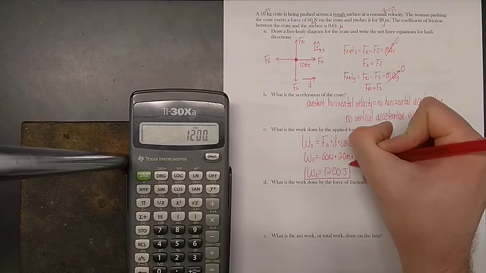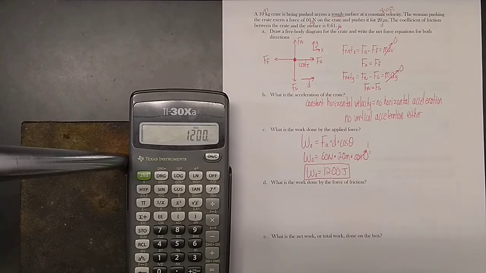Now that means that the applied force is putting energy into the crate. Okay, energy is flowing into the crate. Think about what friction does. Friction tries to rob objects of their speed. So it kind of makes sense that friction should take work away. The force of friction should do maybe negative work, take energy away from the crate. What is the work done by the force of friction?